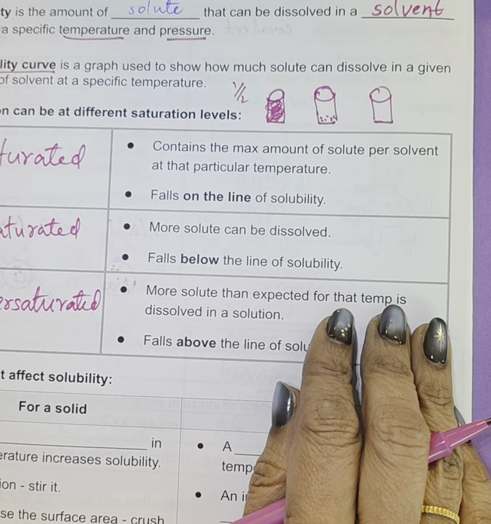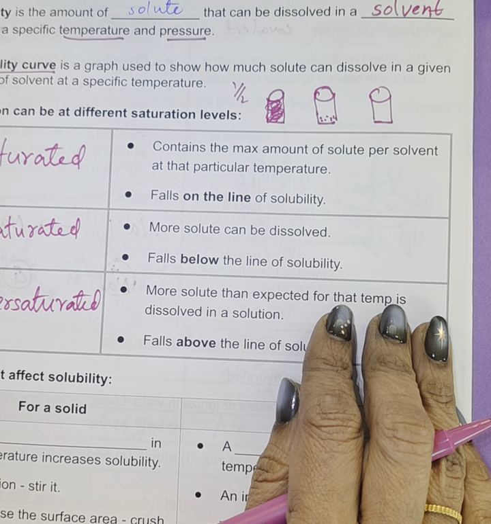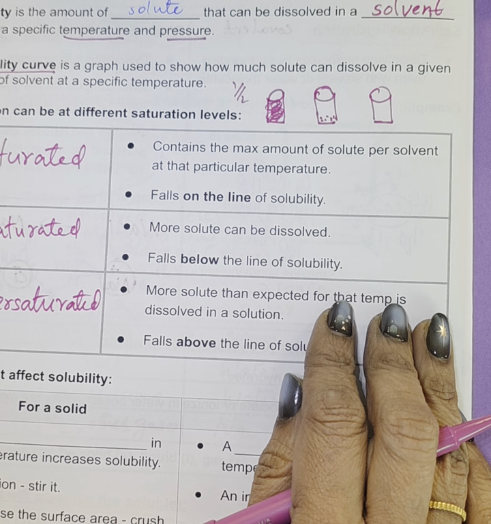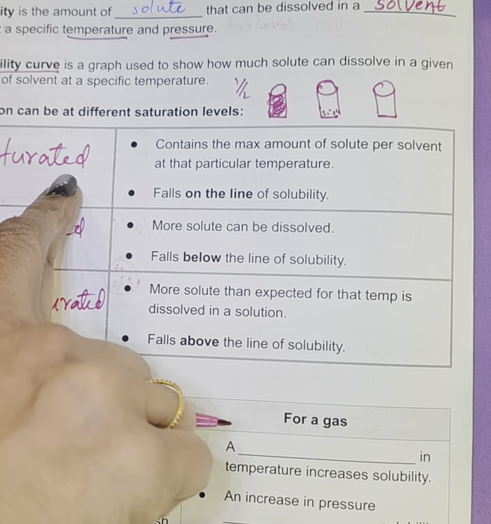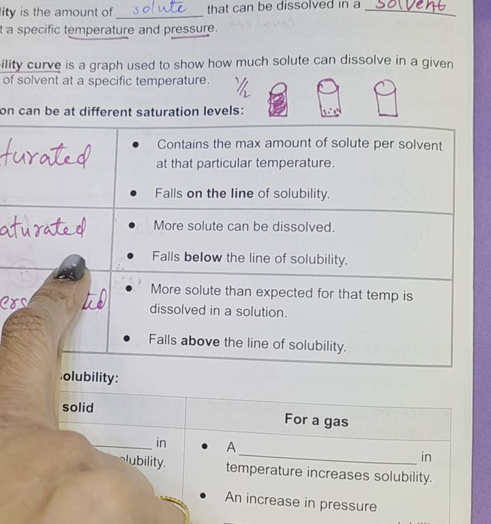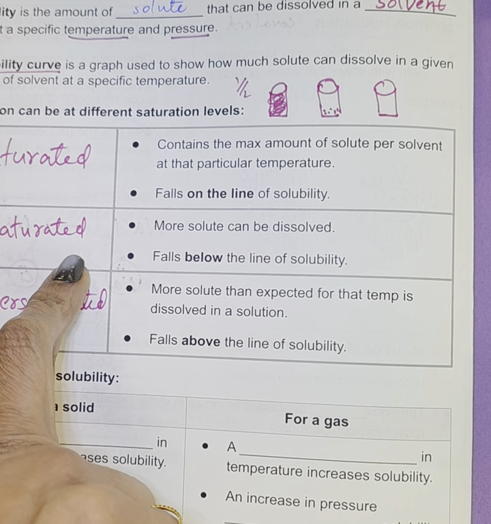Okay, if you have 100 ml of water, it can dissolve maybe 10 gram of sodium chloride. So if you dissolve all the 10 gram there, that is the right amount it needed. That is called a saturated solution. But if you added only 5 gram, less than it needed, that means it can still dissolve more.